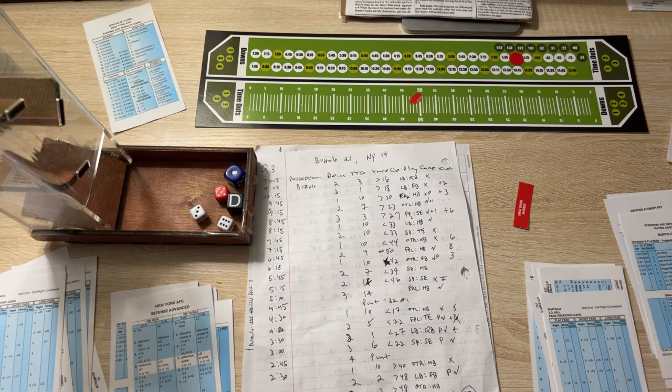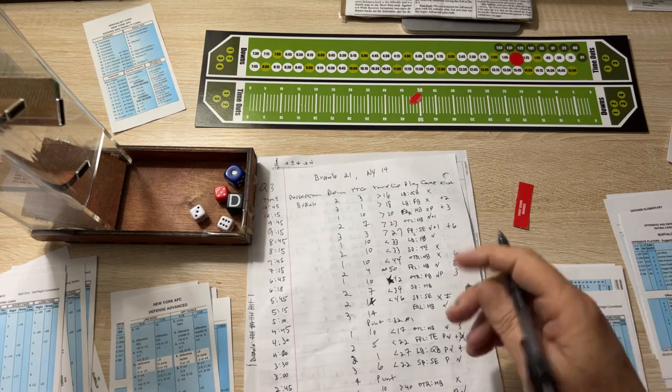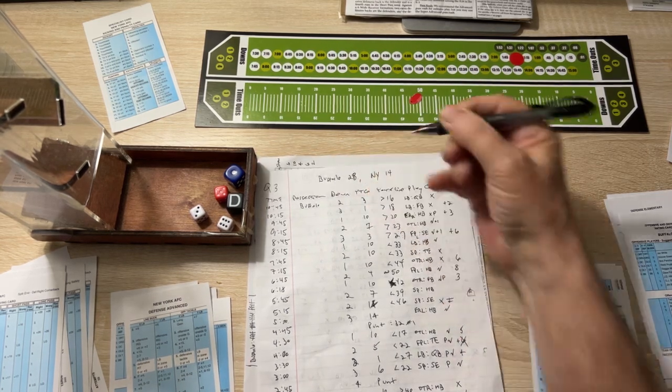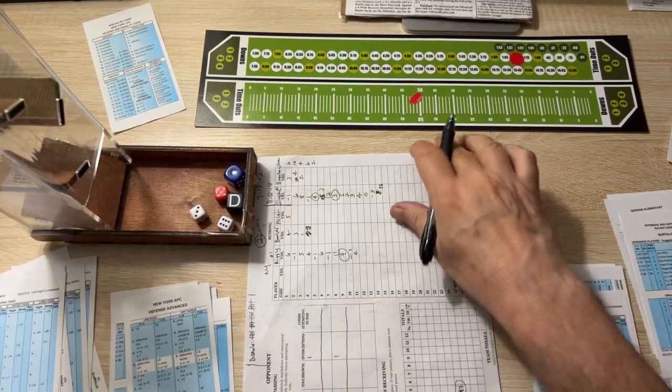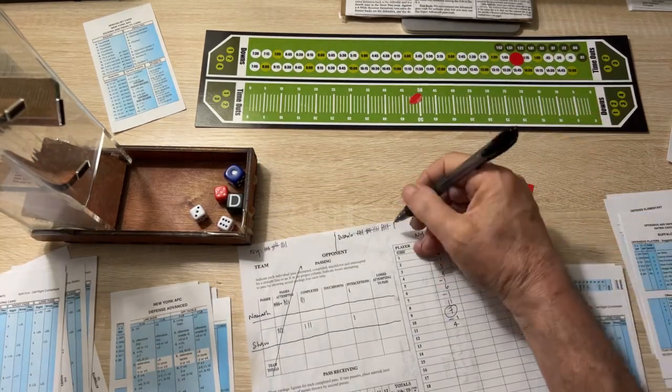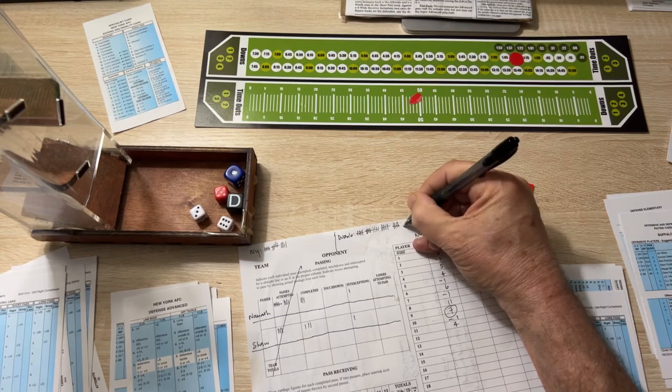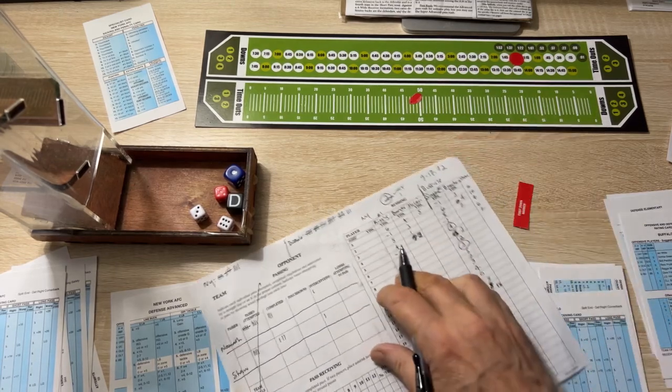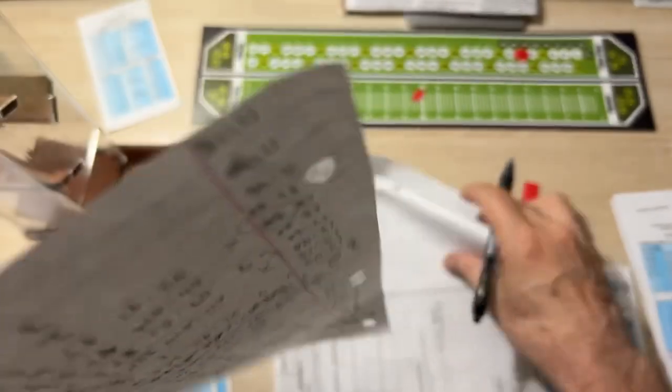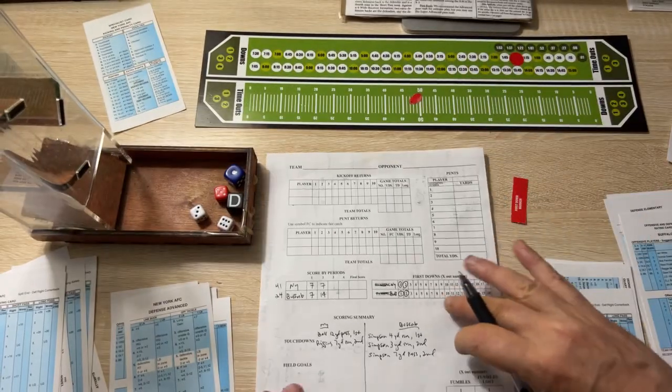Extra point is good. It's going to make it 28-14. That's a tough break. Let's note this.